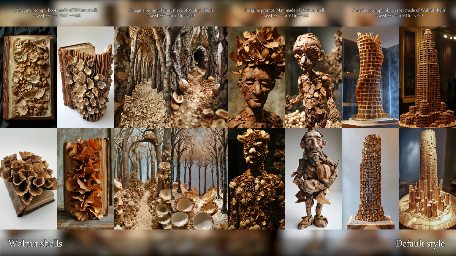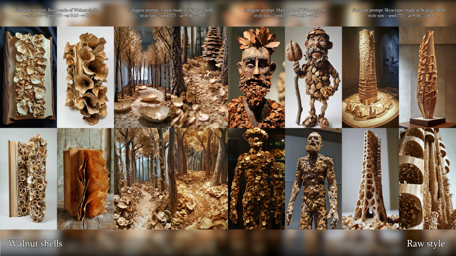Walnut shells. I don't know why walnut shells in particular, but we seem to get some interesting results with this one. Again, another one that could have belonged to the nature thematic as well. Somewhat similar to coconut shells in that regard, but seemingly slightly less robust and more detailed.